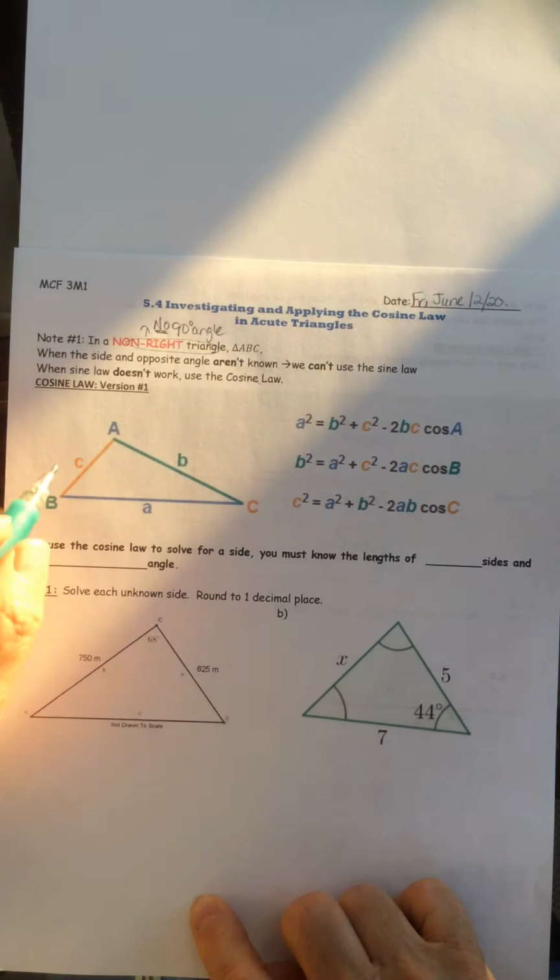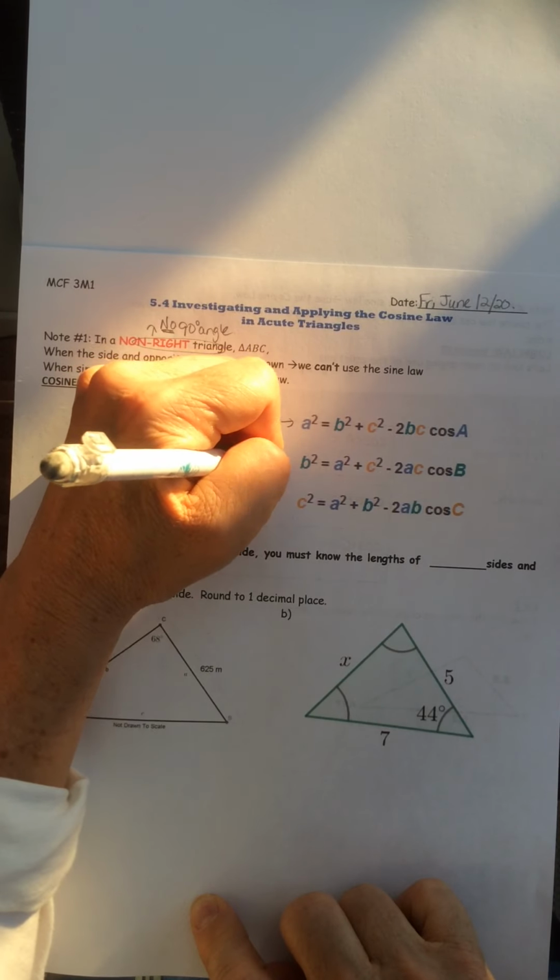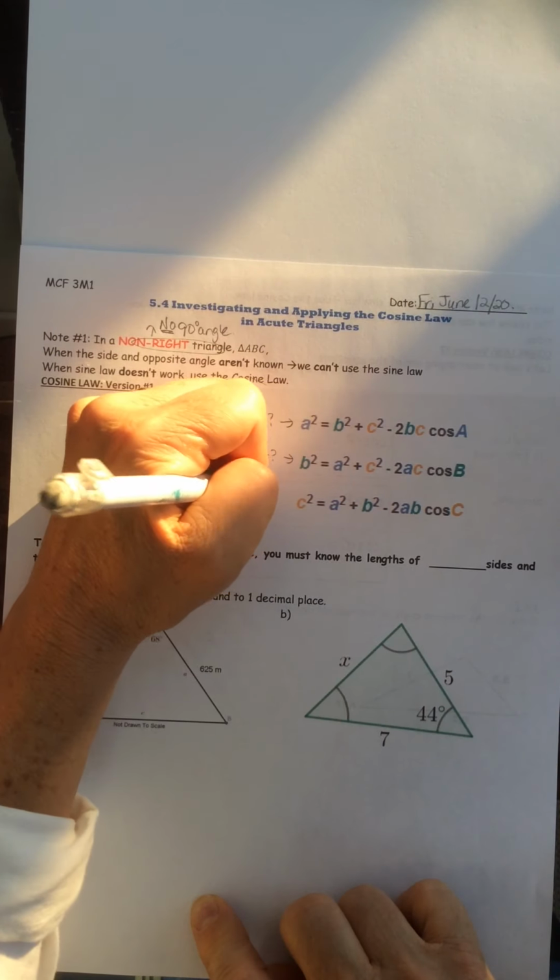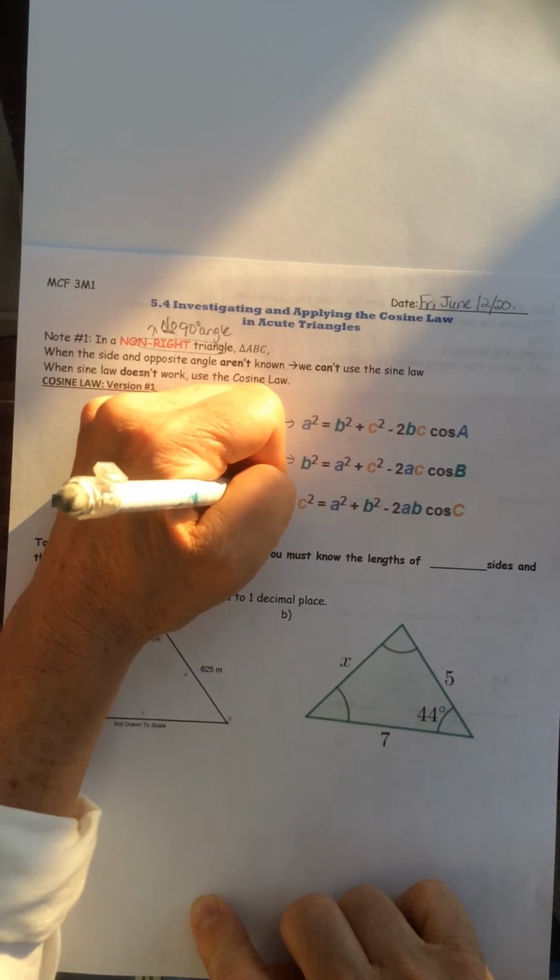Cosine law version 1. Well, that is when I'm going to find A, or if I want to find B, or if I want to find C. Okay? Now, looking at these formulas, I hope you realize that they are similar to each other. Okay? So they're a version of each other. Let's start with the first one.